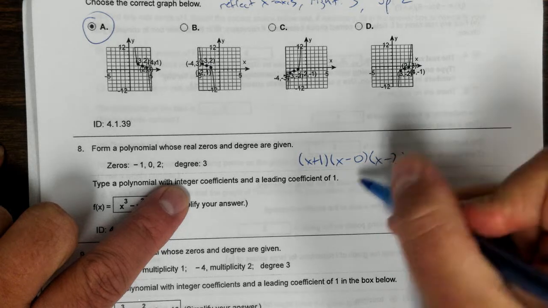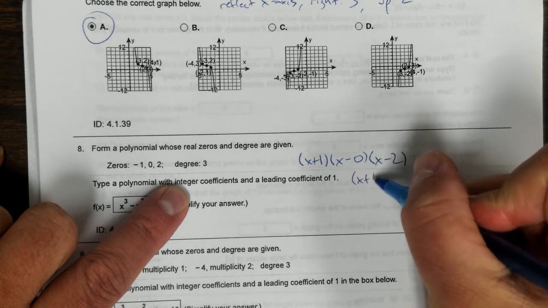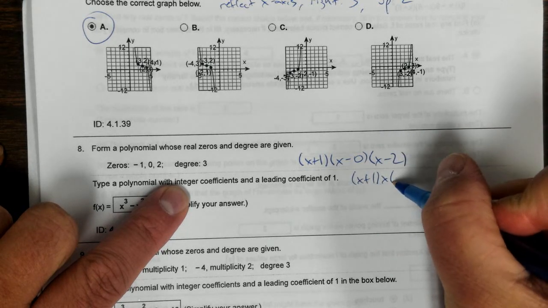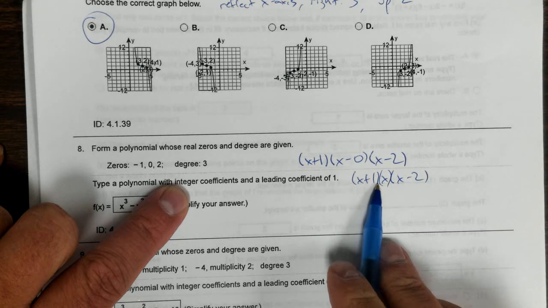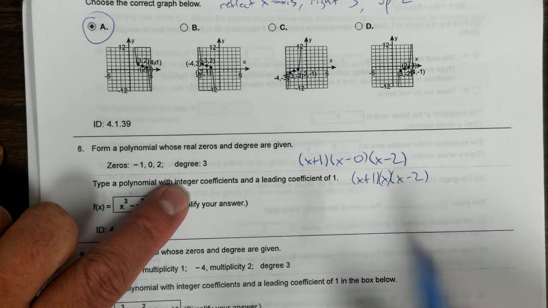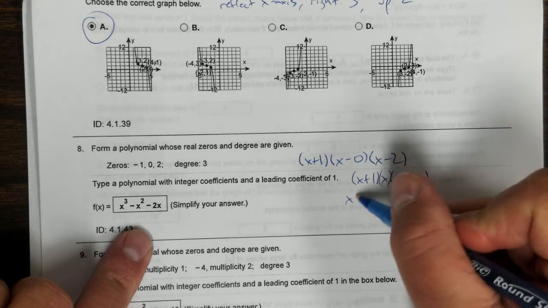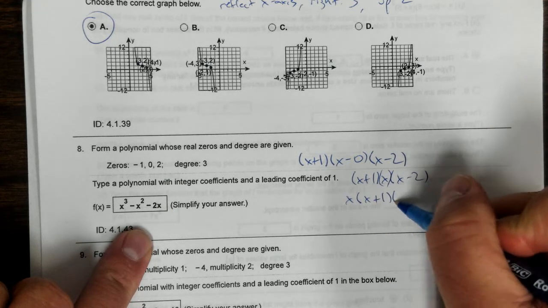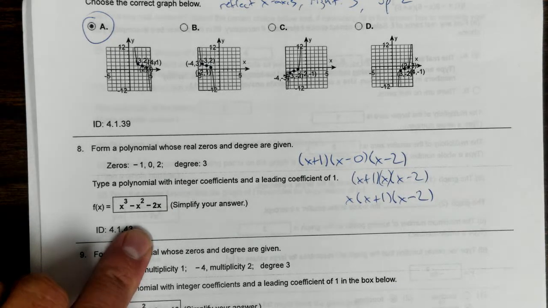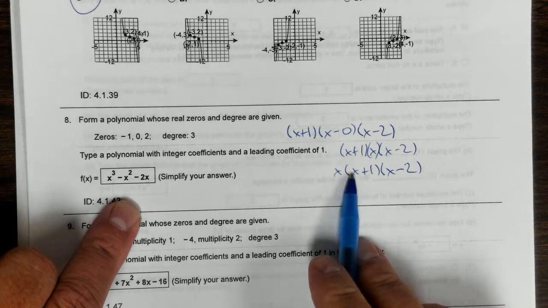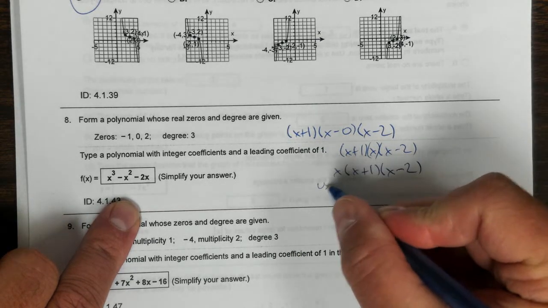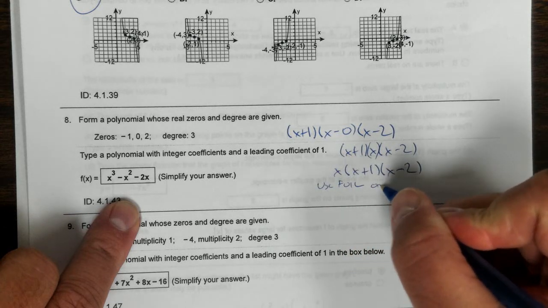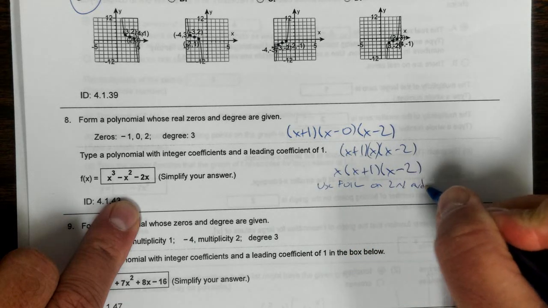Now what I'm going to do is I'm going to rewrite that. I don't like having the x in the middle, so I'm going to put that in the front. So what I really want is like this, and then use FOIL on the second and third terms.